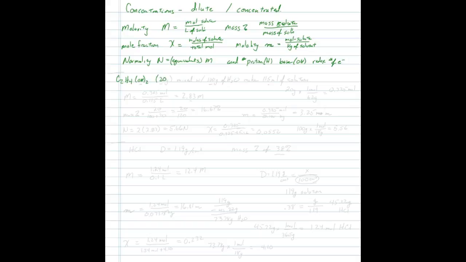You have 20 grams of that substance mixed with 100 grams of water, and you make 115 milliliters of solution. So find the 5 things up above: molarity, mass percent, mole fraction, molality, and normality.